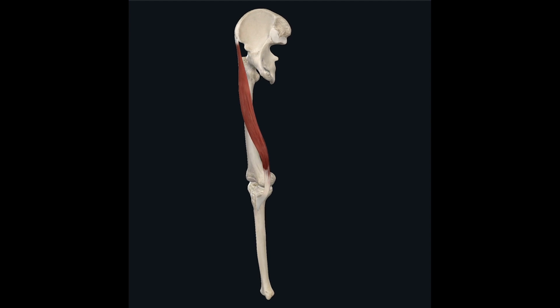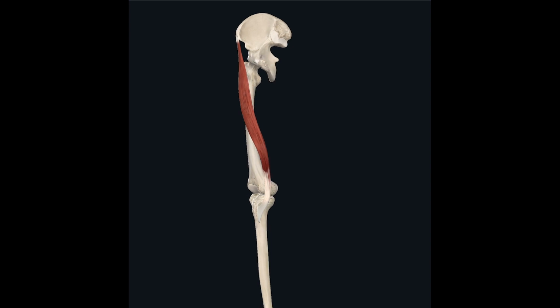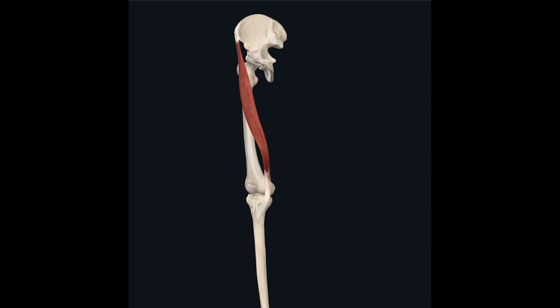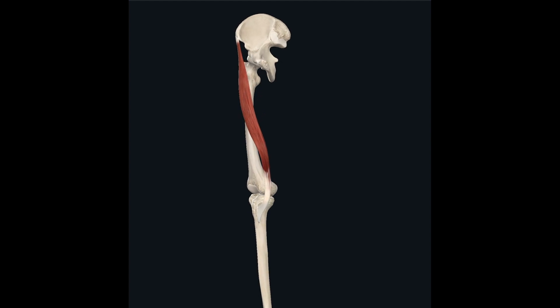And the pes anserinus is where 3 muscles will converge together and form a common insertion. And pes anserinus just means goose foot. So when the 3 muscles, the sartorius being one of them, converge at this point on the tibia, it's called the pes anserinus.